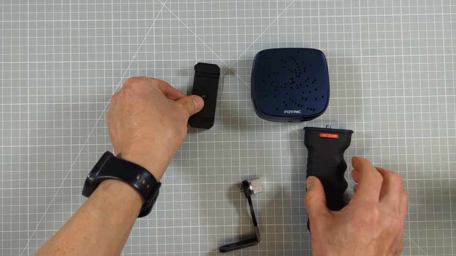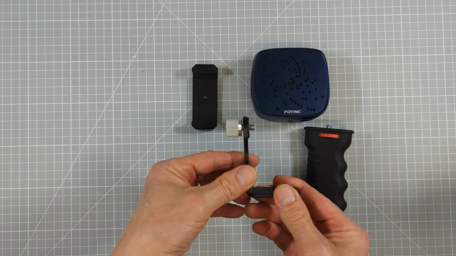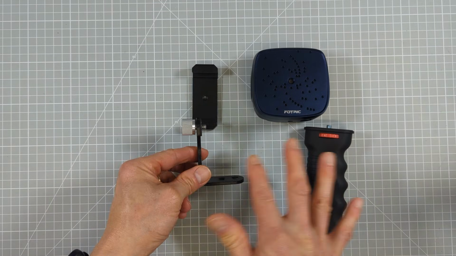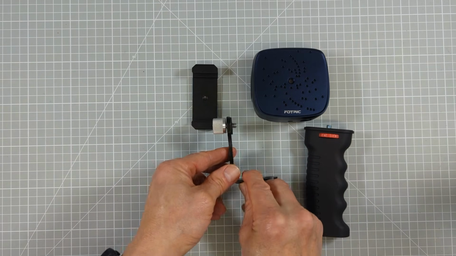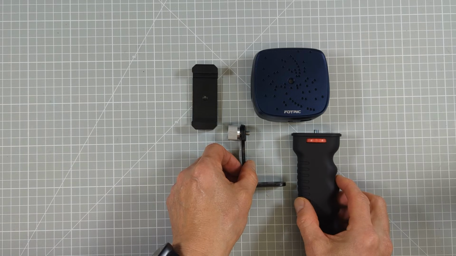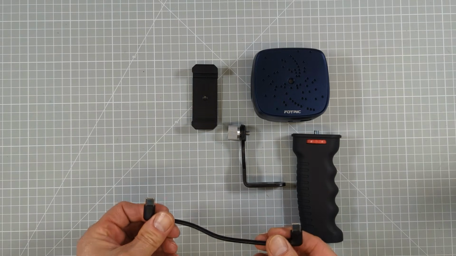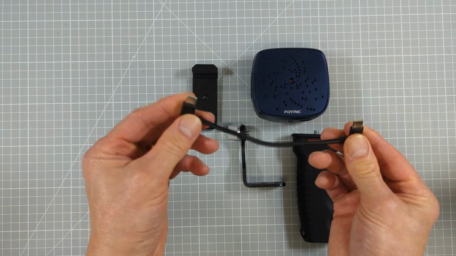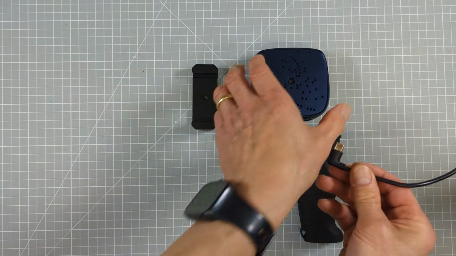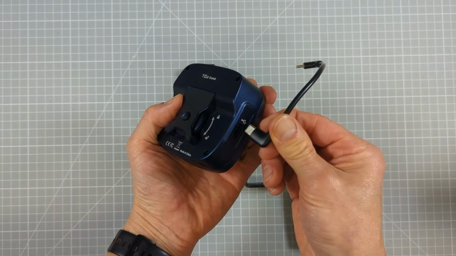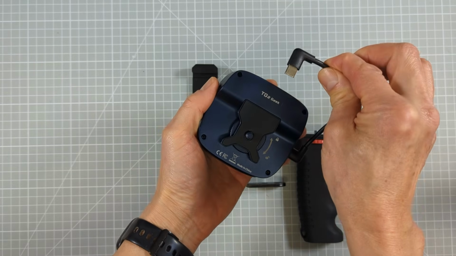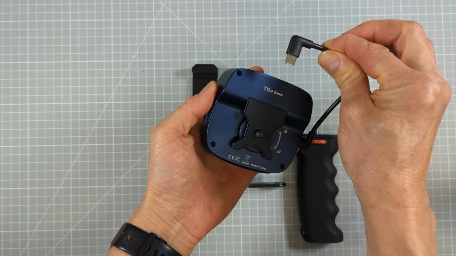So those bits there go together, and we have another optional bracket here. So again, there's various ways in which you can mount this together, depending on how you want to use the actual device. Connection, as I said, is over USB-C. So we have a short cable here, which is USB-C to USB-C. So that is the connection from the camera itself to your smartphone, which will be mounted somewhere here.